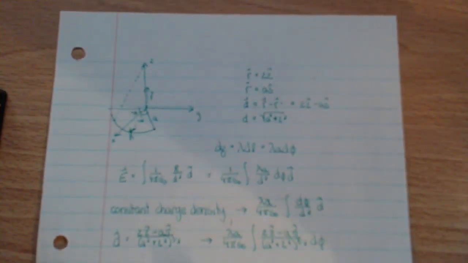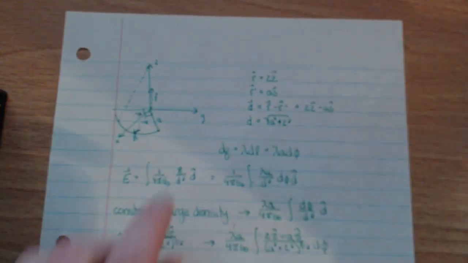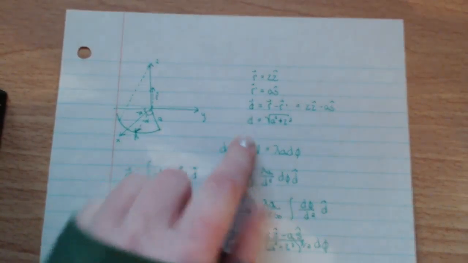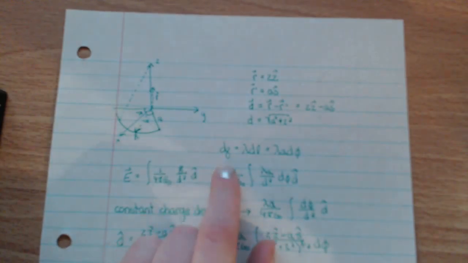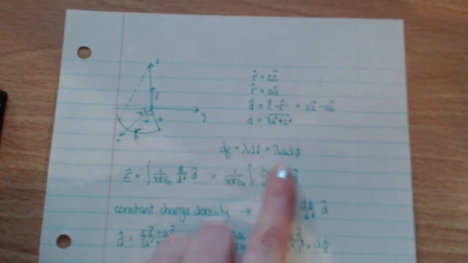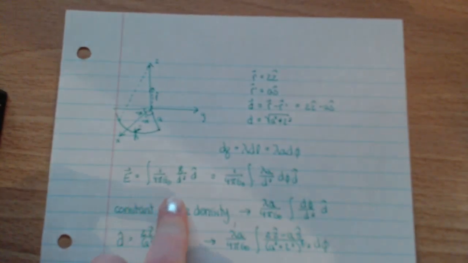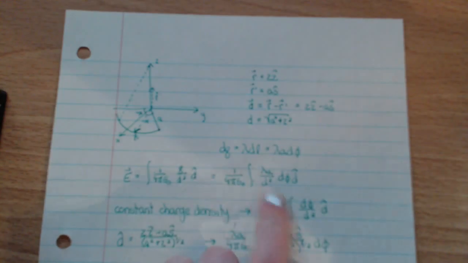So here's our r vector, r prime vector, and the d vector, and then the magnitude of d right here. dq is lambda dl, where dl is a d theta. This is how we find the E field right here, and then when we sub in dq, we get this. Since we have a constant charge density, we can pull out the lambda. We end up with this.